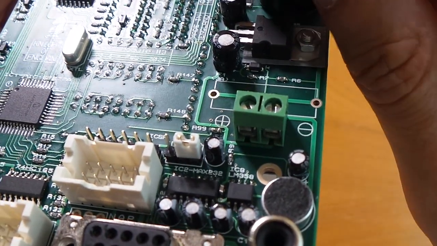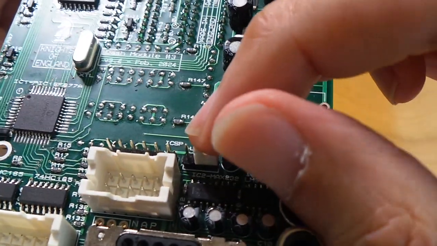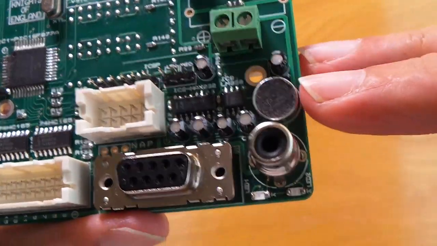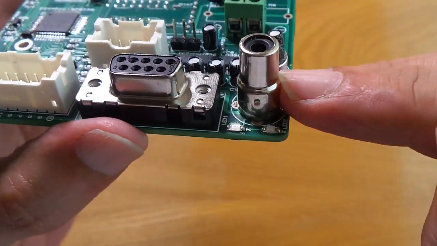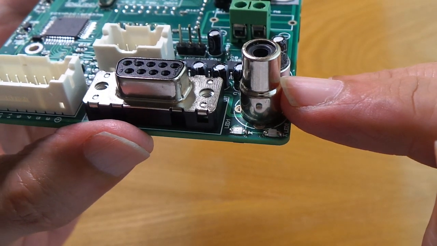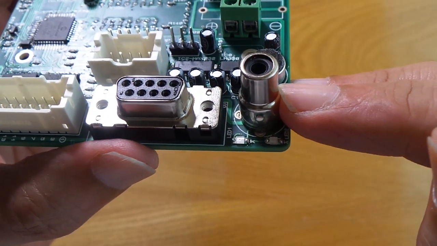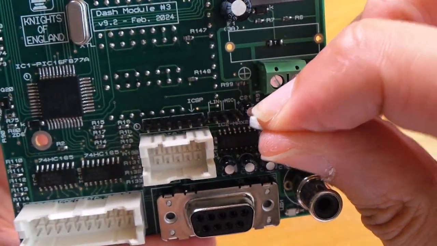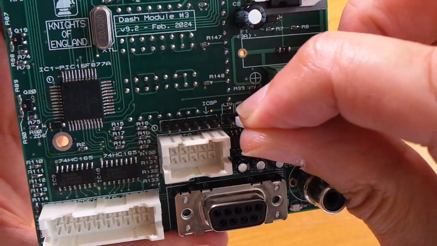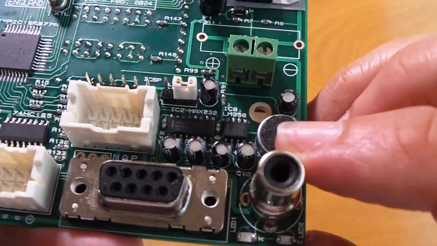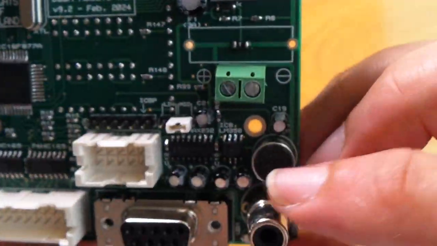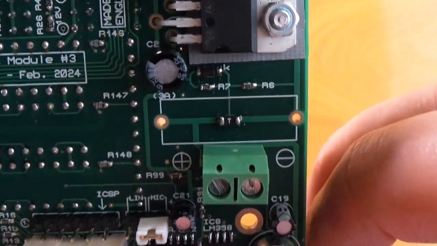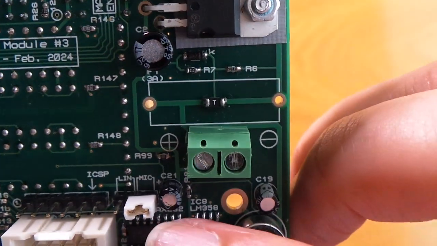Right here we have a 3-way header which allows us to select either the microphone or the RCA phono type input as the source of the signal for the voice modulator. So you can see that if we put the header in this position, joining the center pin to the right hand pin, then it's going to use the microphone input as indicated by MIC on the board, right there.